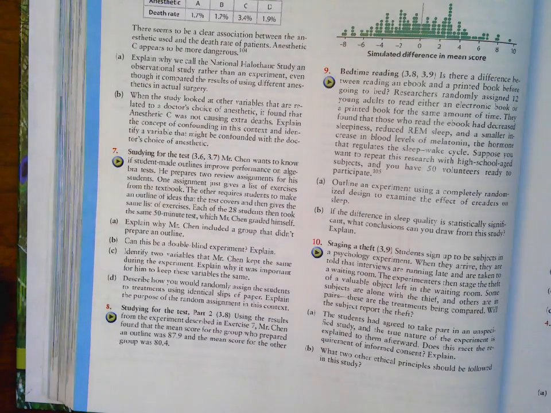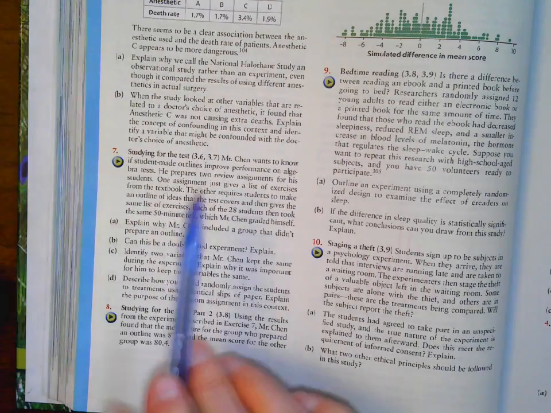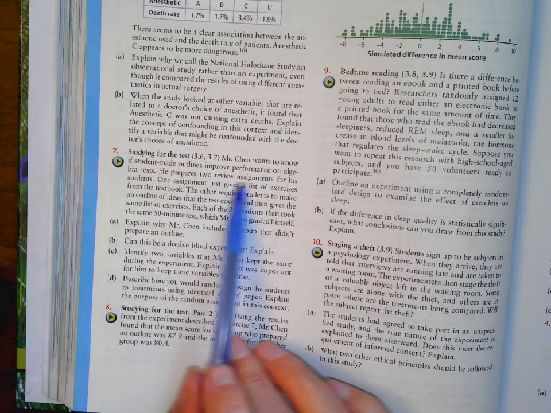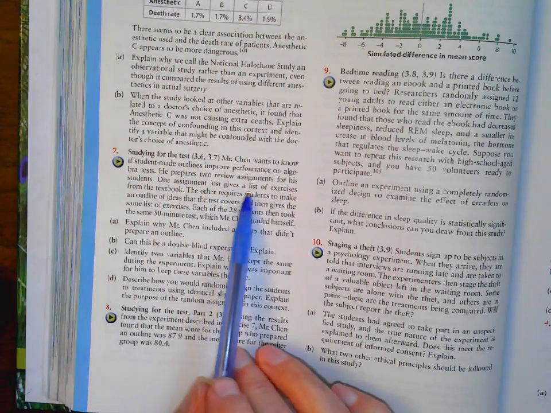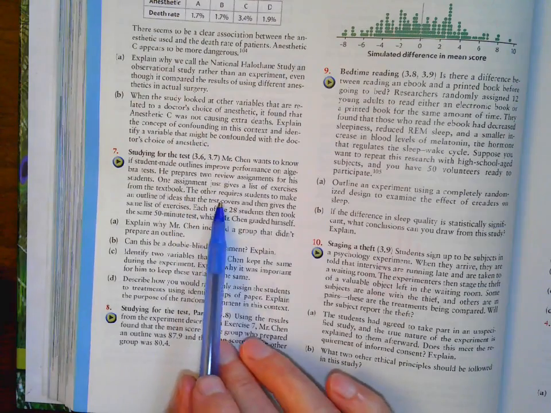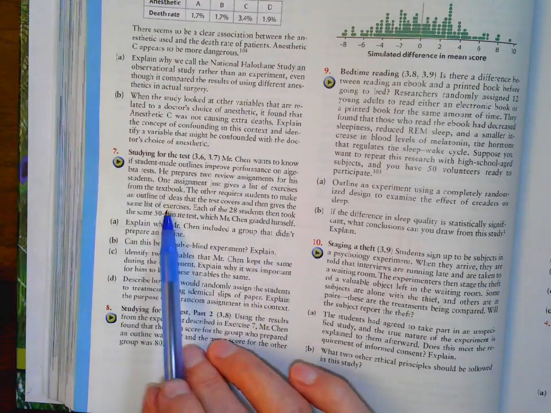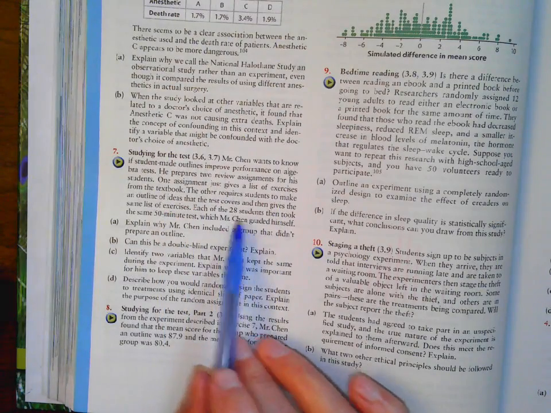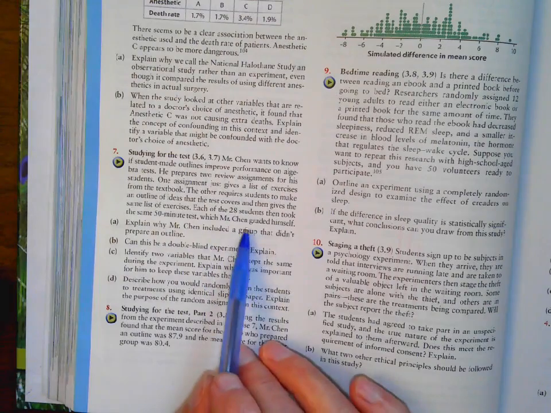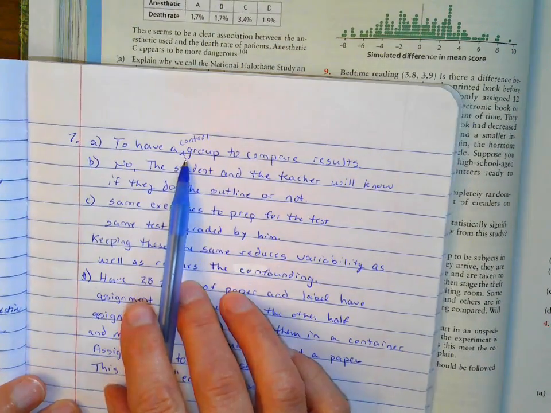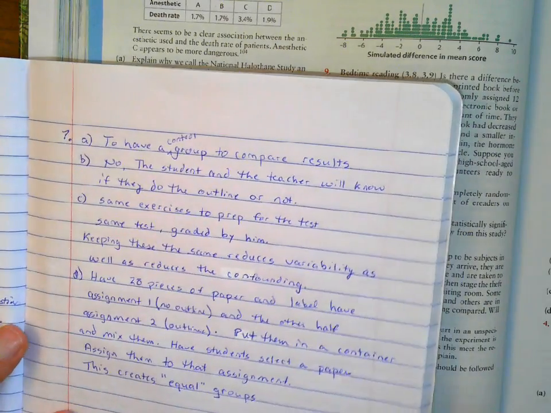Okay, question number 7. The teacher wants to know if student-made outlines improve performance in algebra tests. He prepares 2 assignments. One assignment gives the list of exercises from the textbook, and they just do them. The other requires students to make an outline first and then gives the same list of exercises. Each of the 28 students then took the same 50-minute test and he graded it himself. Explain why he included a group that didn't prepare an outline. We need a control group. We need to compare the results, those with and without.